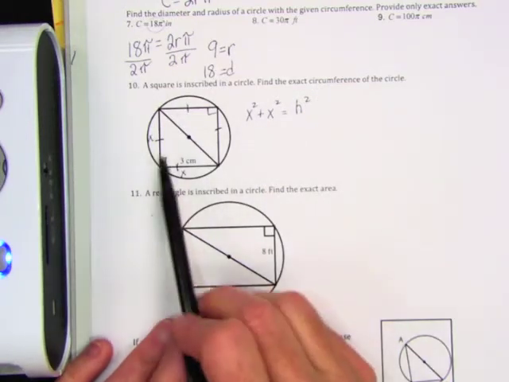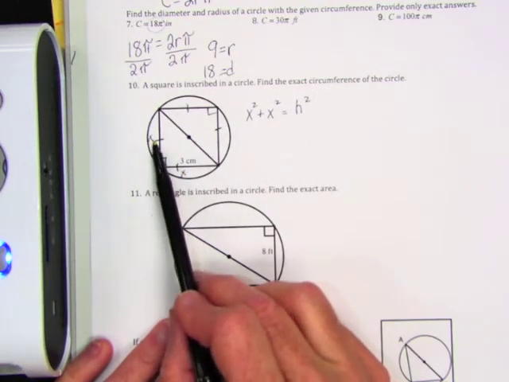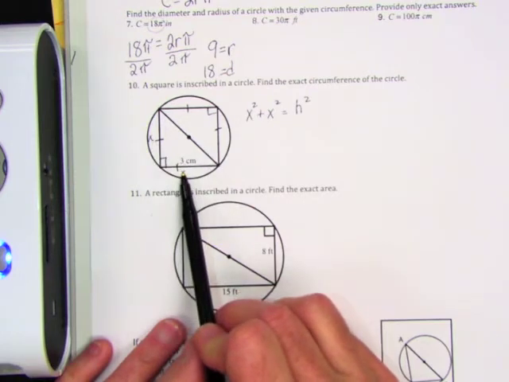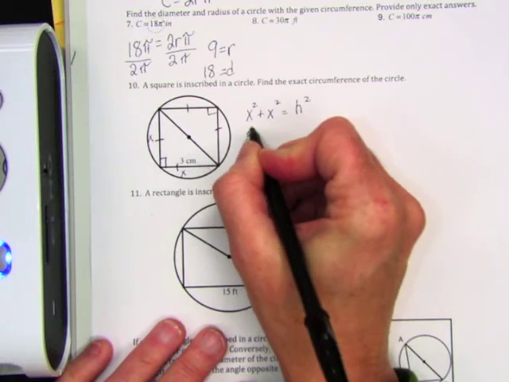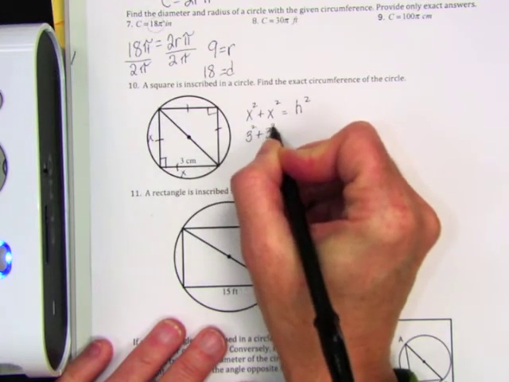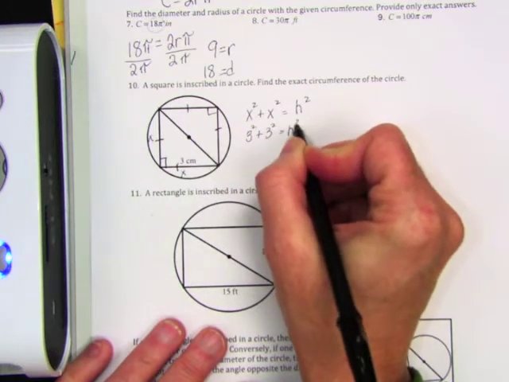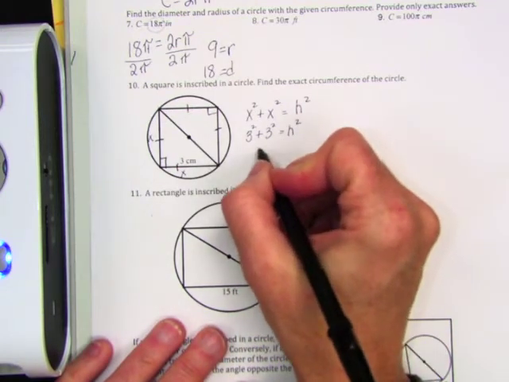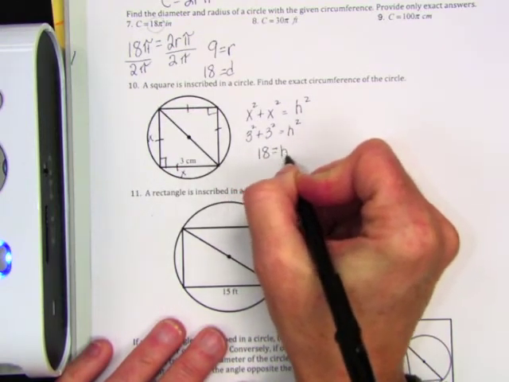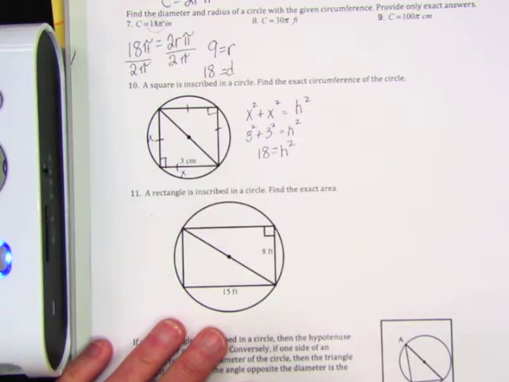Now, we know what each of the sides are because it's a square. So I can take those x's and write 3 squared plus 3 squared equals h squared. 3 squared and 3 squared is 18 equals h squared.